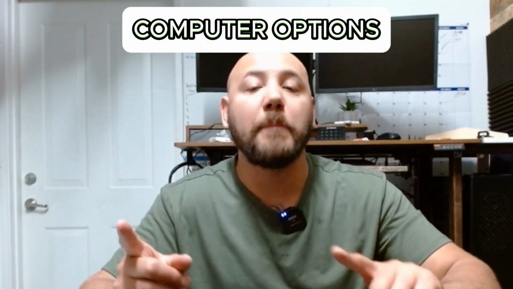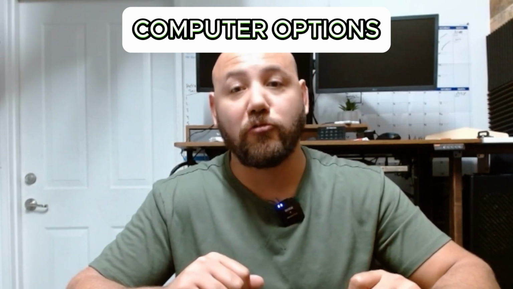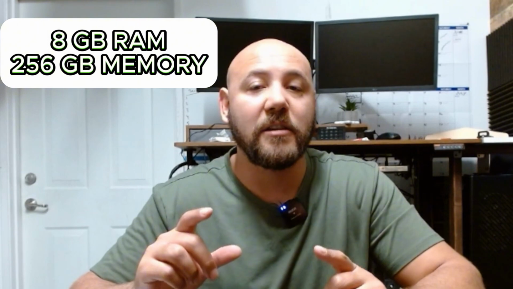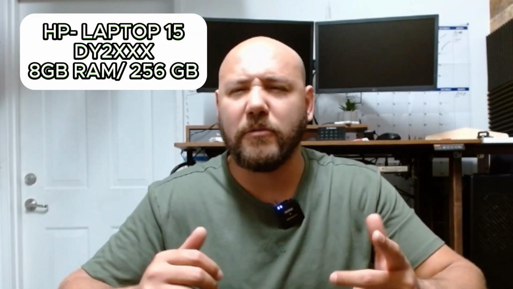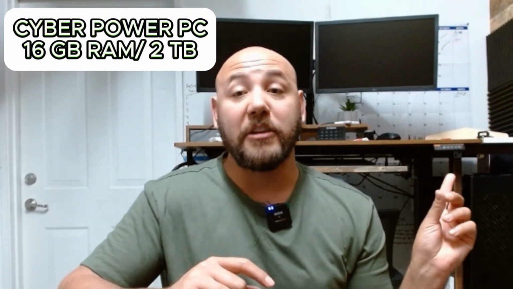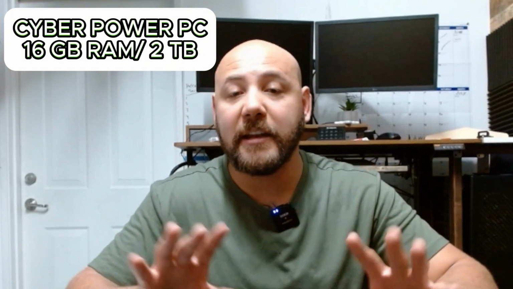Now let's hop into the computer, because you can do a lot more. If you're going to buy a computer, I would say get one that has 8 gigs of RAM and at least 256 gigs of storage, because it's going to eat up your storage space quickly. You don't have to go super expensive. The one I'm on right now was maybe 300 bucks. And then I have this one behind me that I use to do all of the editing. I would say get something small, not super expensive and not super cheap.